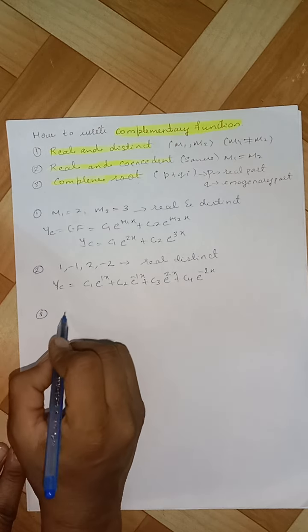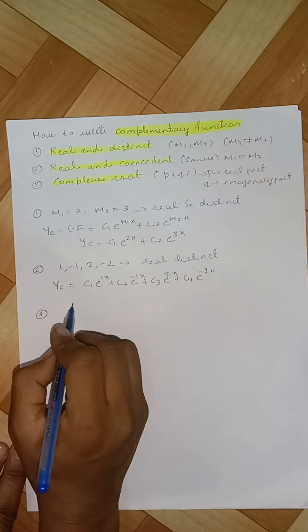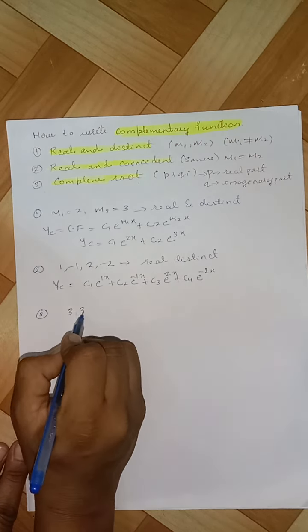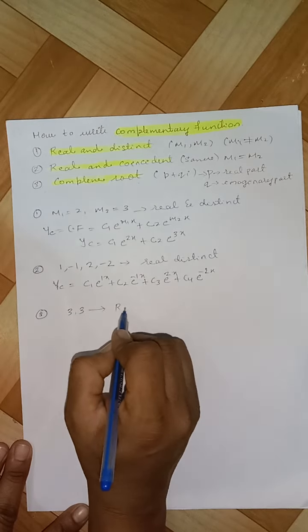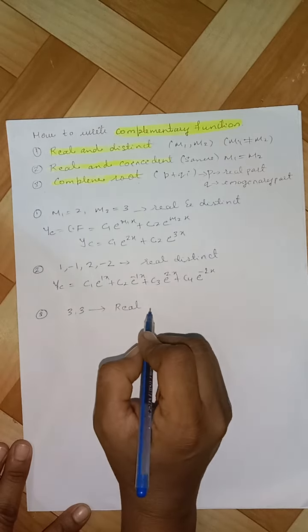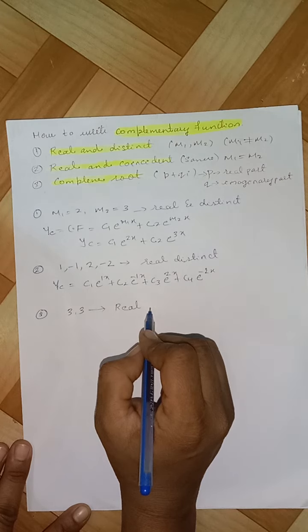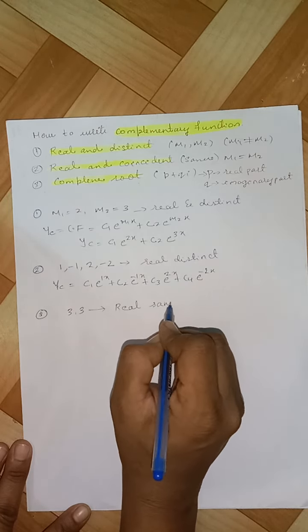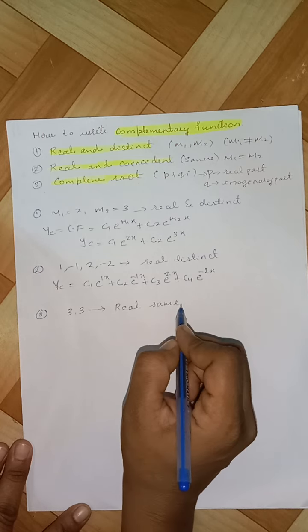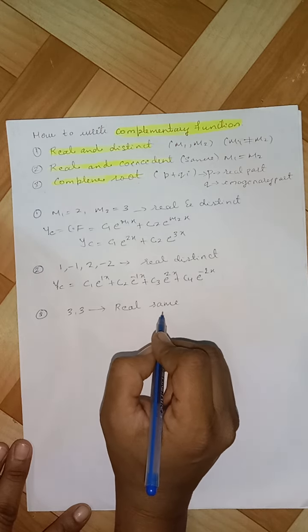Now consider another example. If the roots are 3 and 3. So what do you say about this? Whether they are real? Yes, they are real. Are they different or they are same? They are same. Therefore, the roots are real and same. That is, they are coincident.